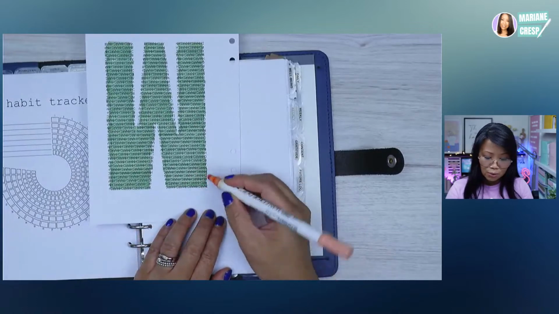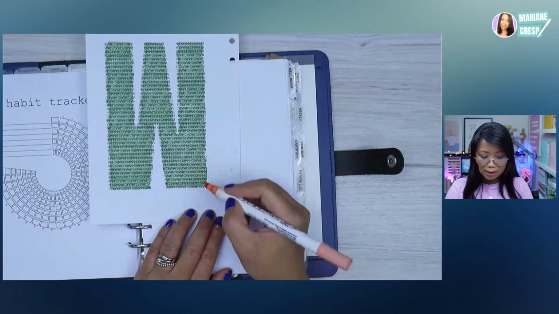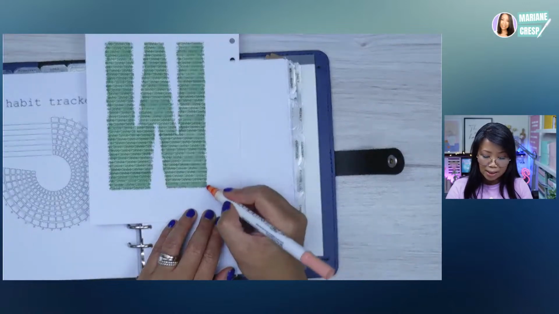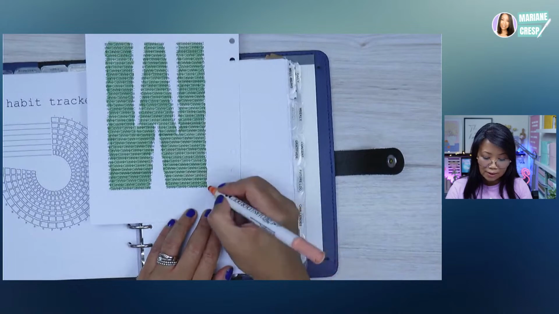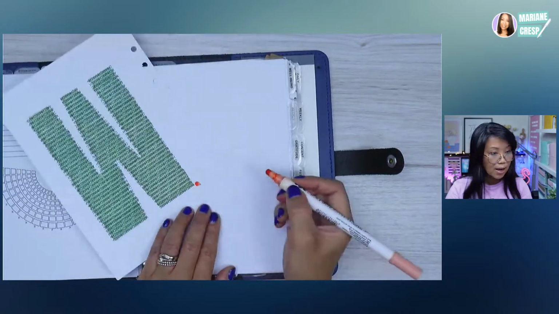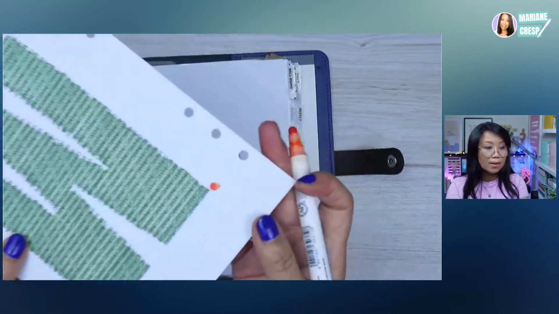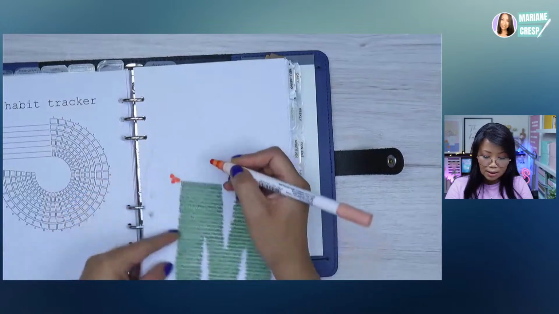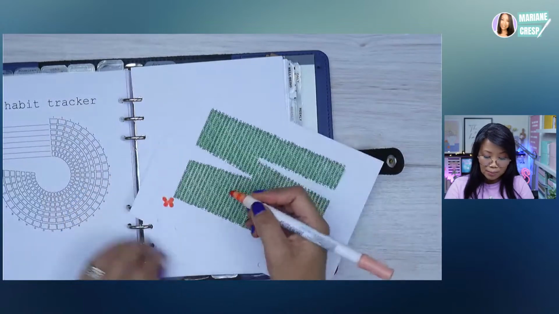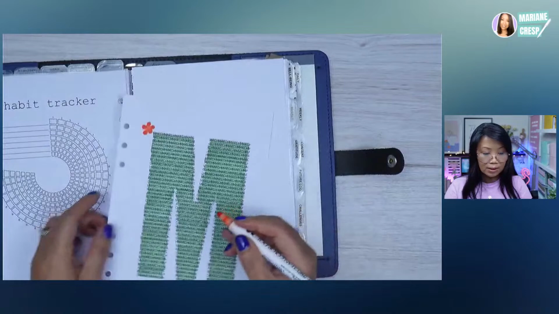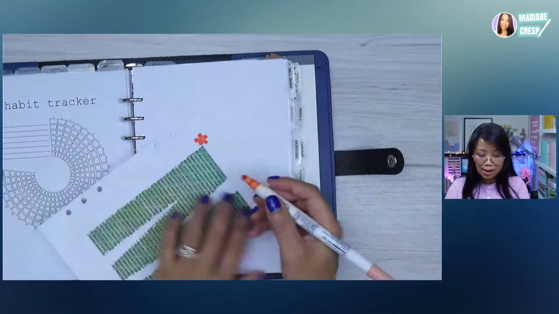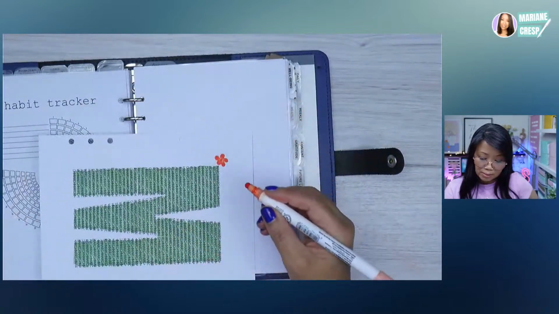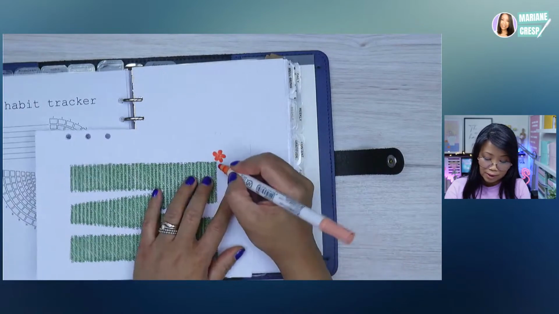So what you would do is you would, I guess, put the marker at an angle, press, and sort of do like a flick. So see how that creates a little like either teardrop or a petal. And again, doesn't have to be perfectly. Oh, that's so cute. Even I surprise myself sometimes. I think I've got makeup on my fingers.